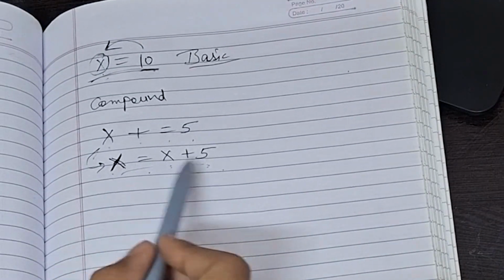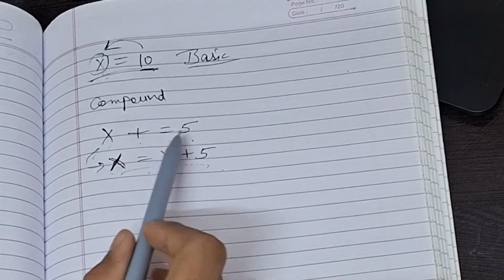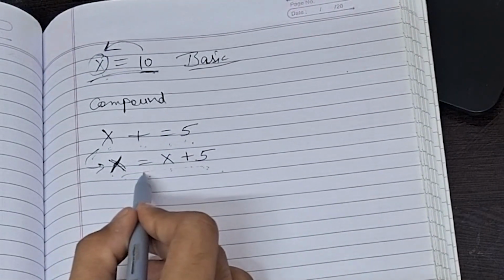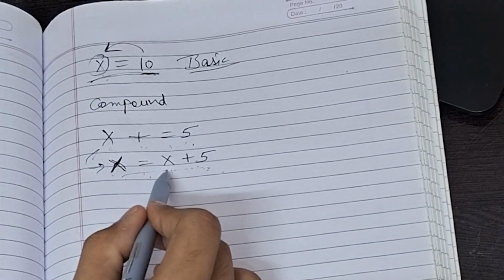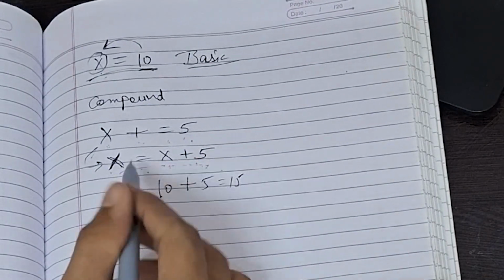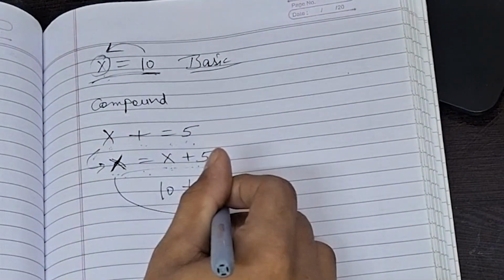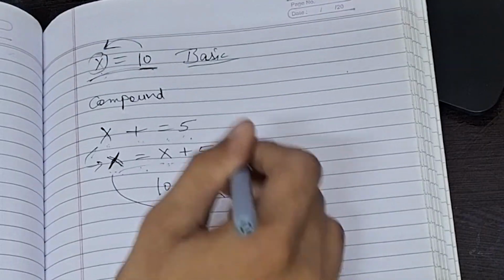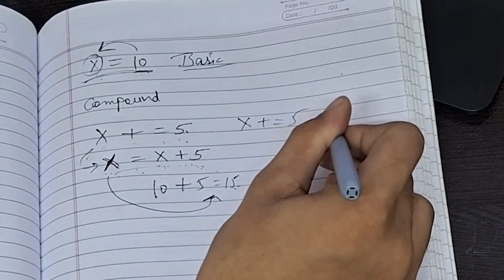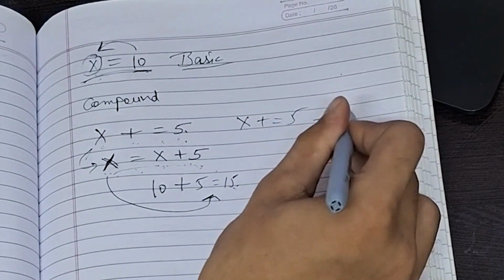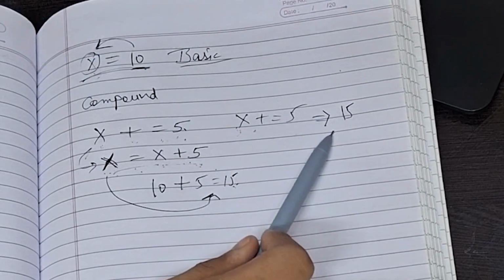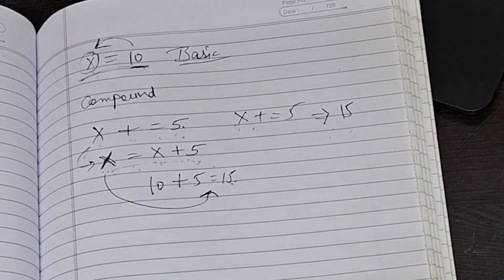To write this statement in short, we use compound assignment. We simply say x plus equal to 5, which means x equal to x plus 5. So what is the current value of x? It is 10 here. So 10 plus 5 is 15. So x will be equal to 15. Same is the output of this statement. The value of x is 10, 10 plus 5 will be 15, and 15 will be assigned to x. So this is the simple meaning.